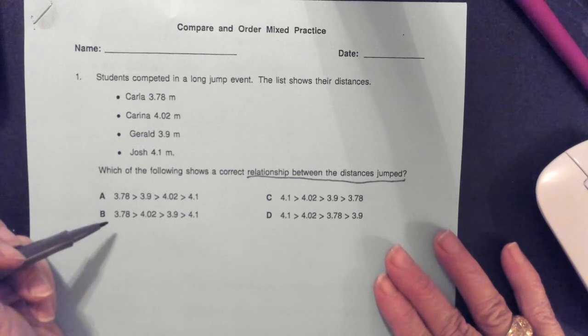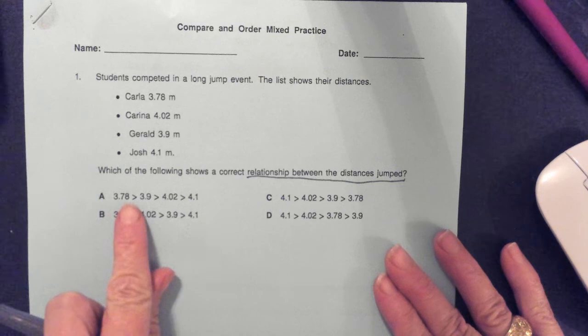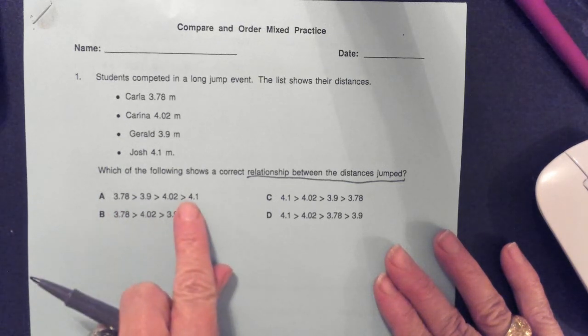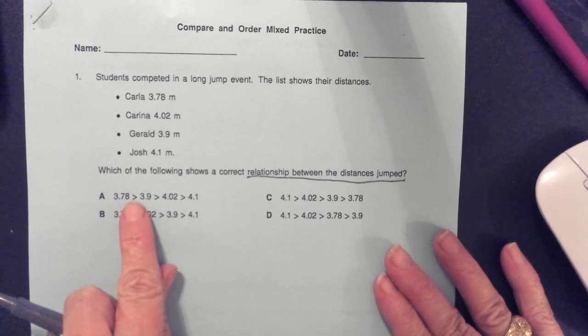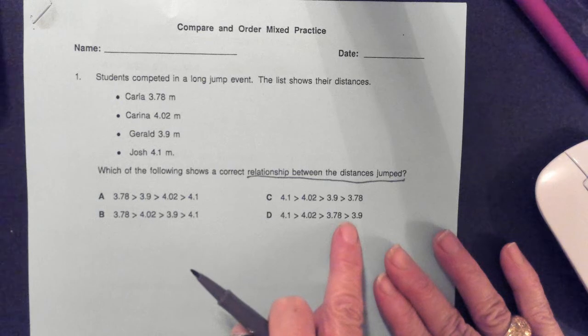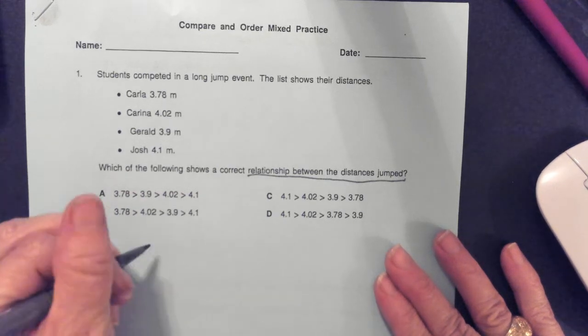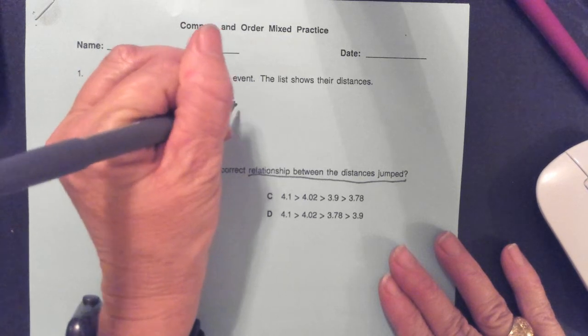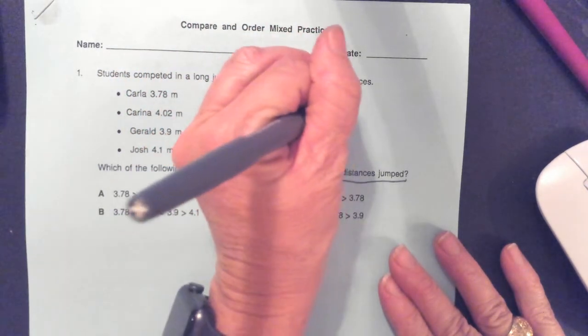So as I glance at my answer choices, I notice that I am seeing a greater than to less than symbol relationship as I go across. So what that tells me is that I probably need to order my answers from greatest to least.